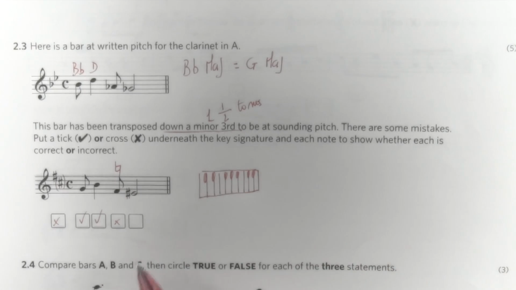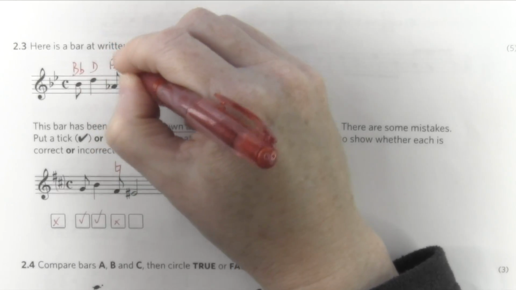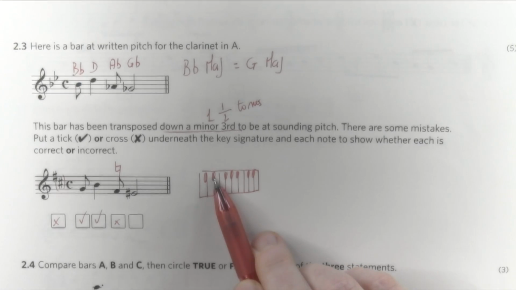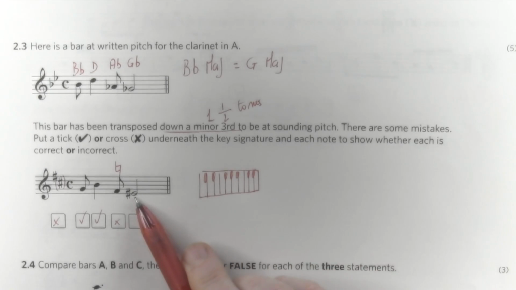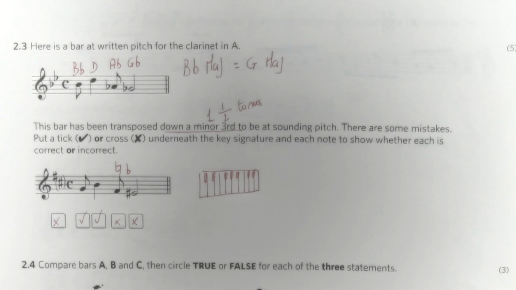So flat minus a minor third, 1.5 equals E flat. But this is Mi sharp. So this is incorrect. It should have been flat. Incorrect. Done.